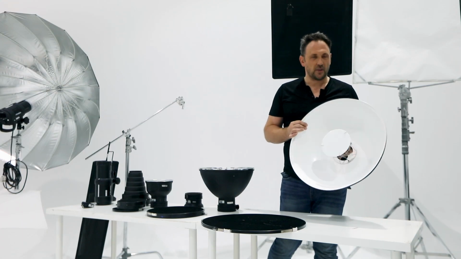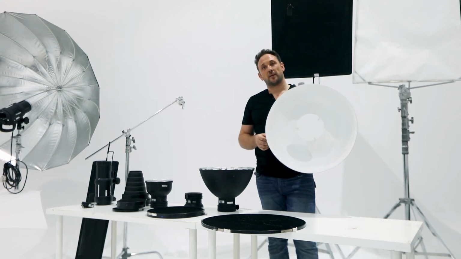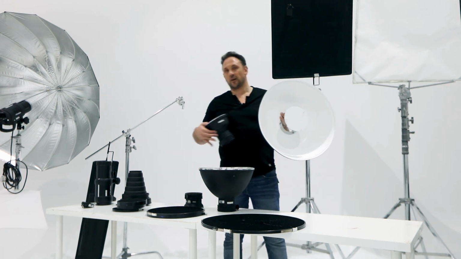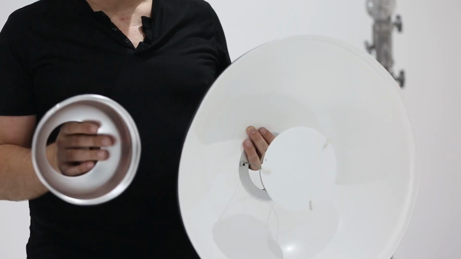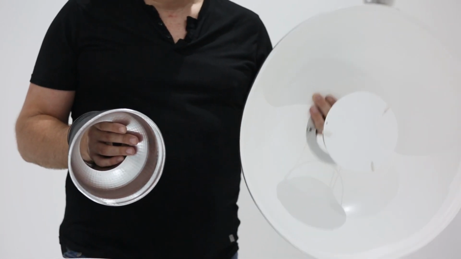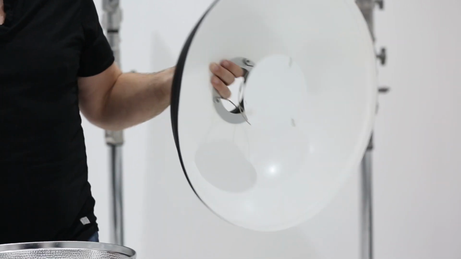It's really, really amazing. It's still a hard light, but as you can see, it is wider, much larger than this one. So this one is going to be harder. This one is going to be a bit softer, but it's still considered a hard light.